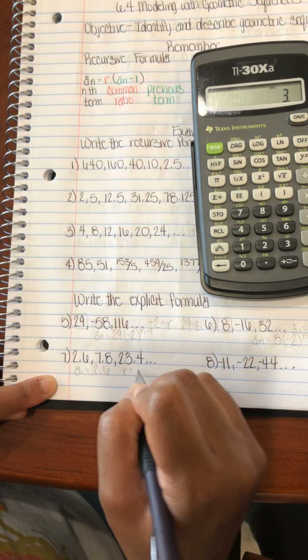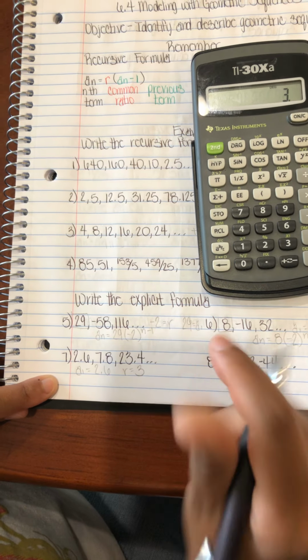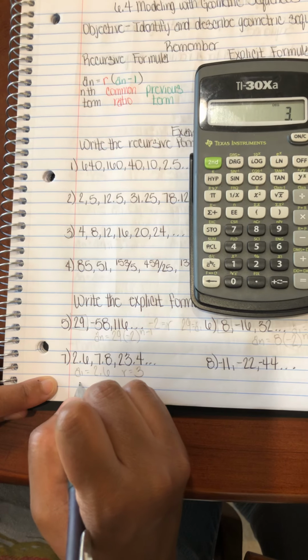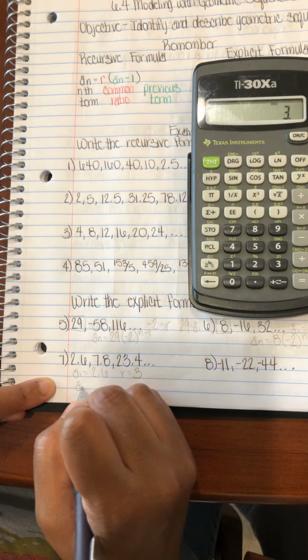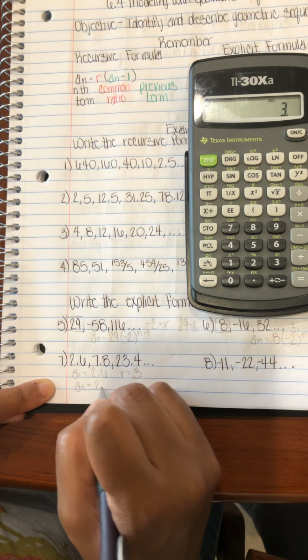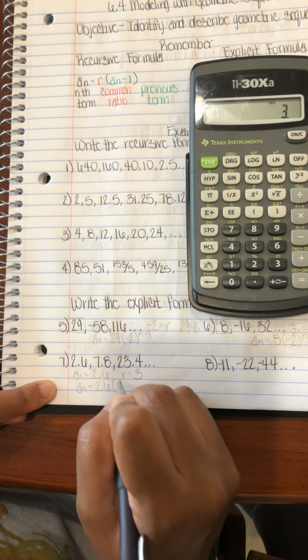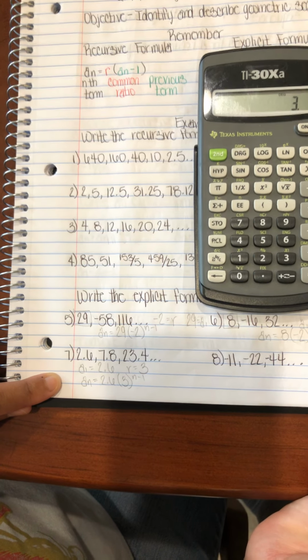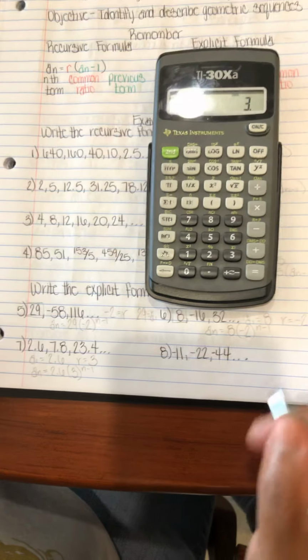I know my r has to be 3 because that's what we got when we were dividing each time. So my formula is a of n is equal to 2.6 times 3 to the n minus 1. And that's my answer.